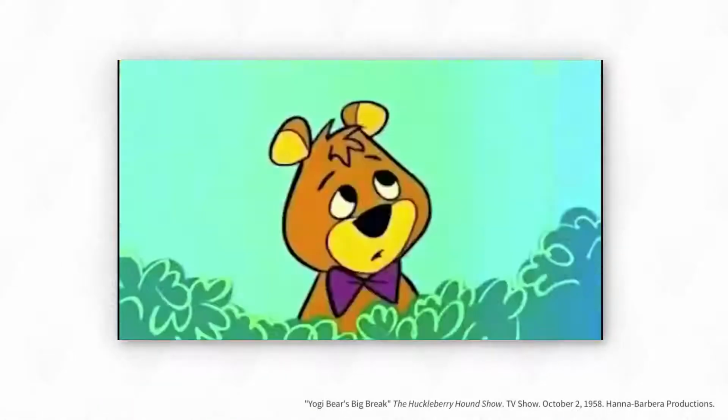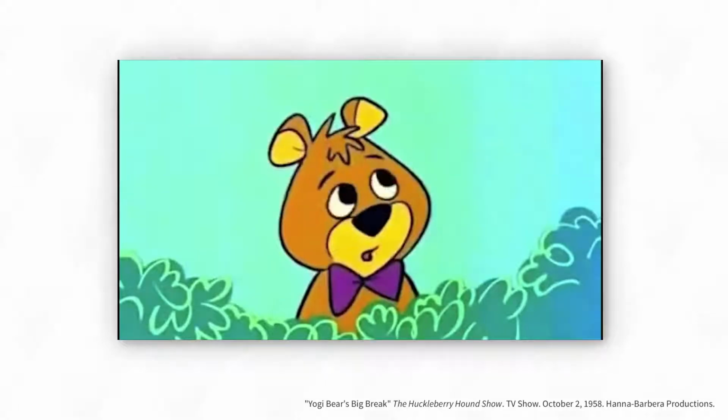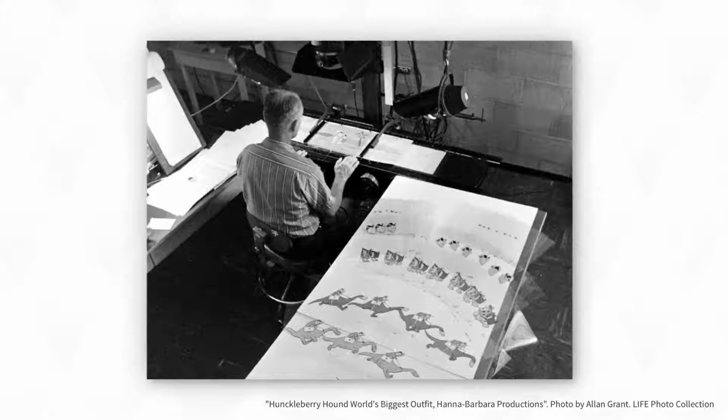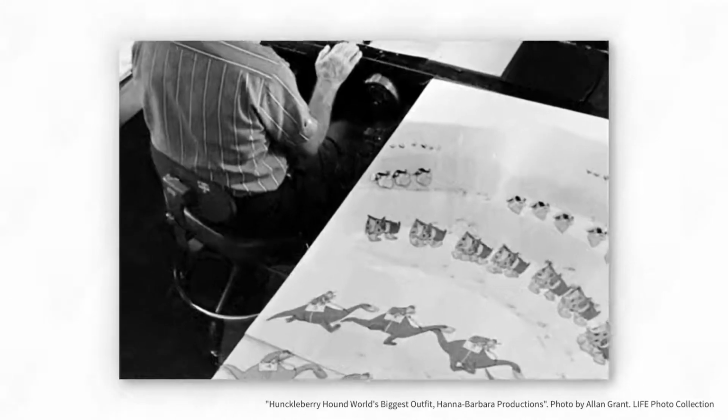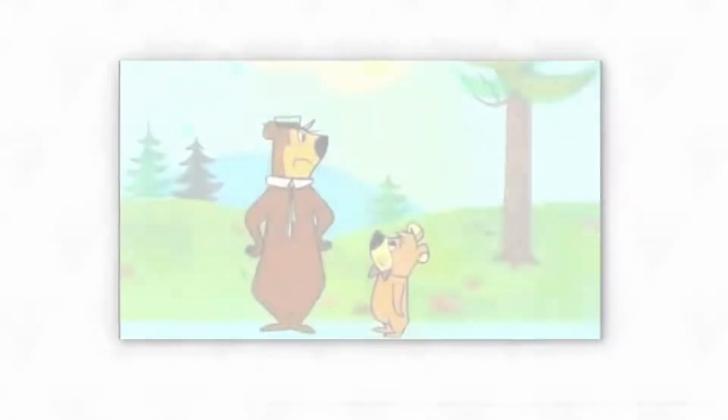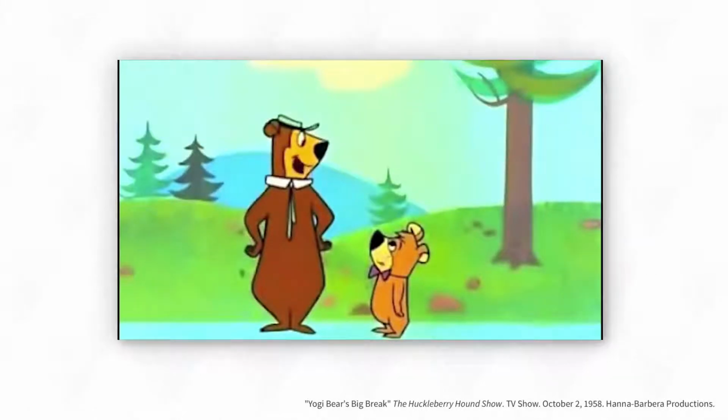Now let's think about later down in the line when animation studios like Hanna-Barbera started making heavy use of limited animation. This means individual pieces of the character were drawn on different cells, so individual parts could be animated without needing to redraw the whole character. That's why Yogi Bear wears a necktie, to hide the seam between his head and his body.